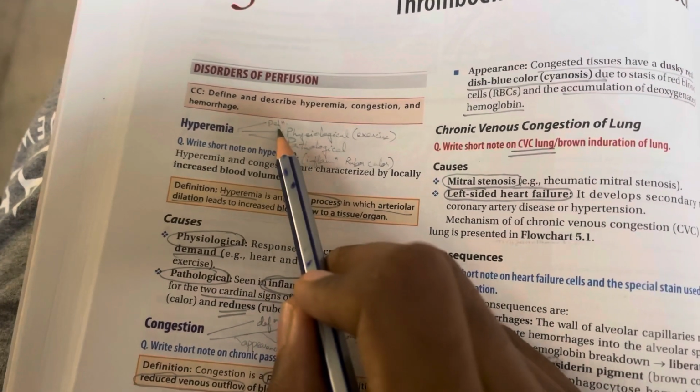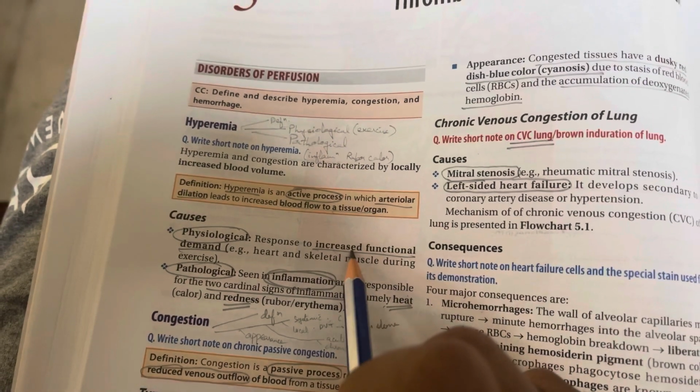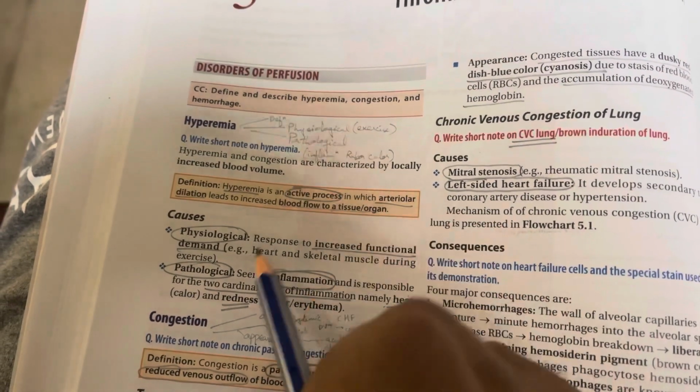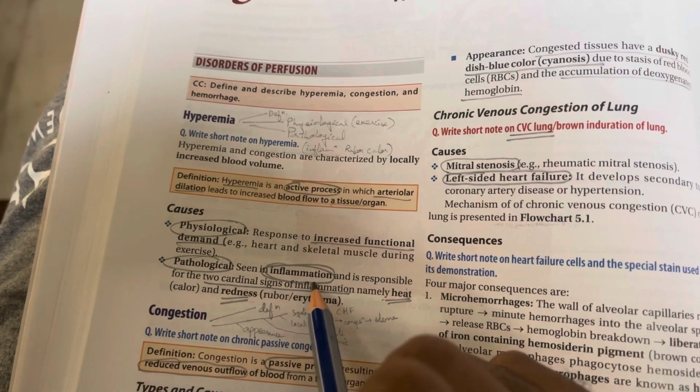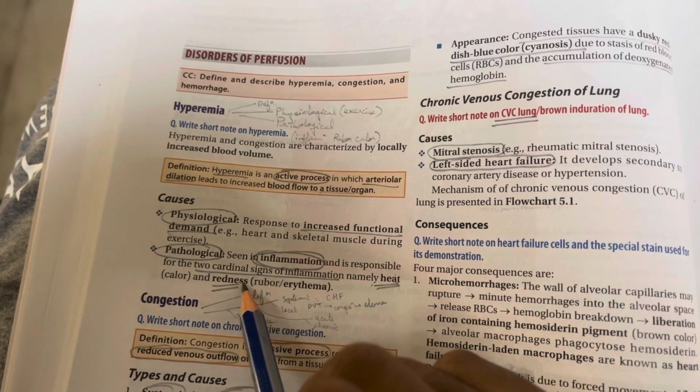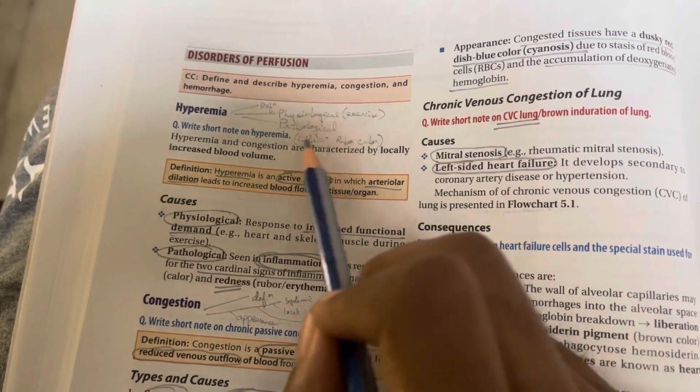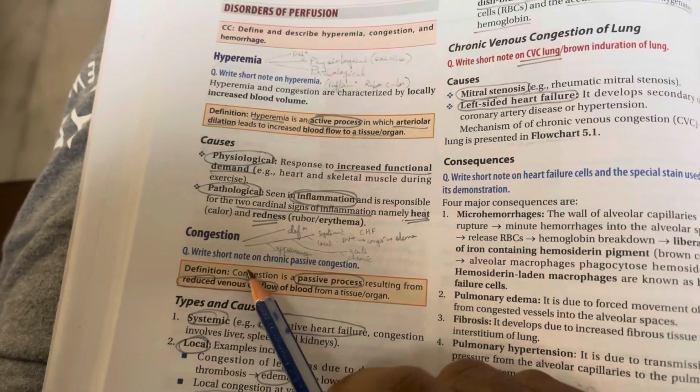or organ. So physiological causes are exercise, such as increased functional demand, and then the pathological causes are seen in inflammation. So it is responsible for two signs, that is rubor and calor, redness and heat. And again, now moving on to congestion.